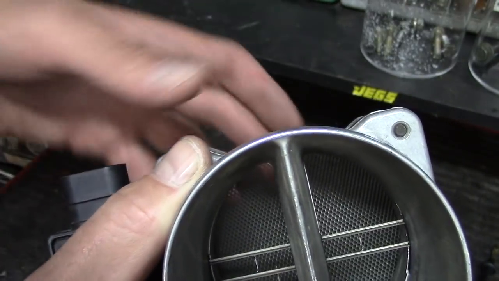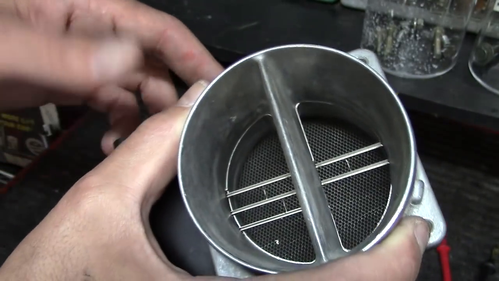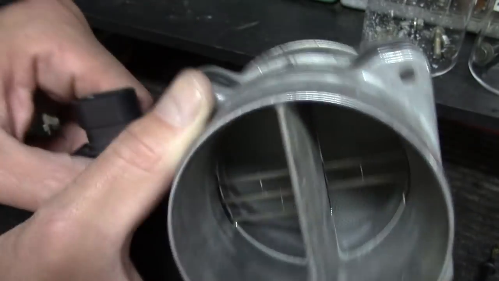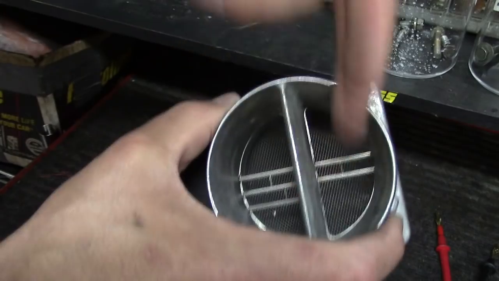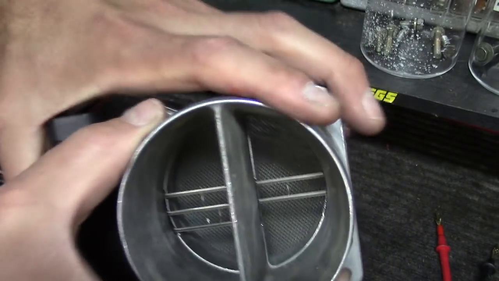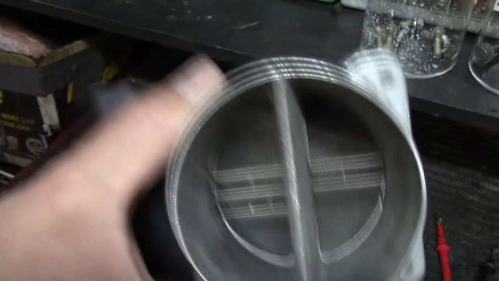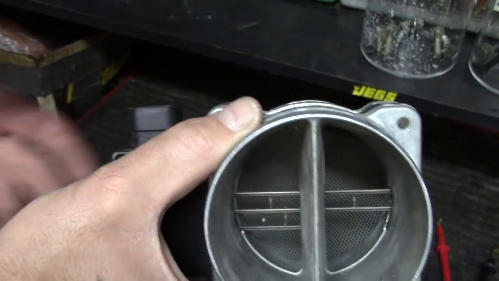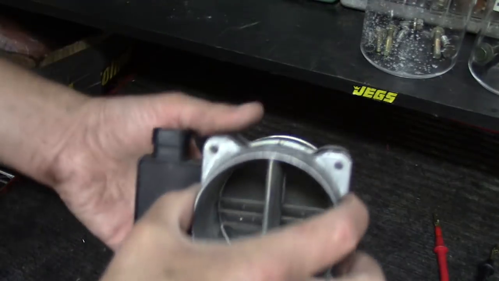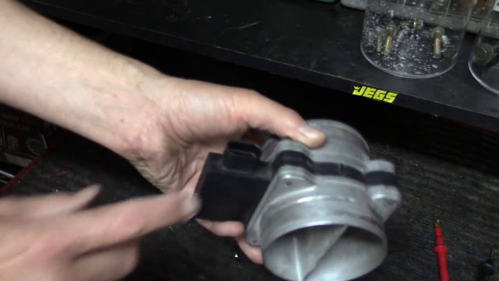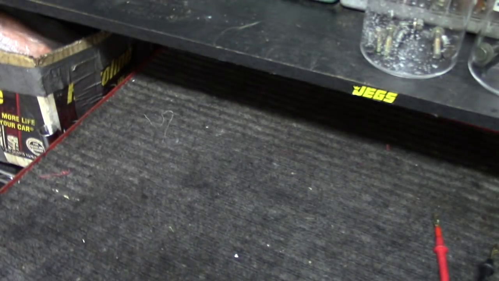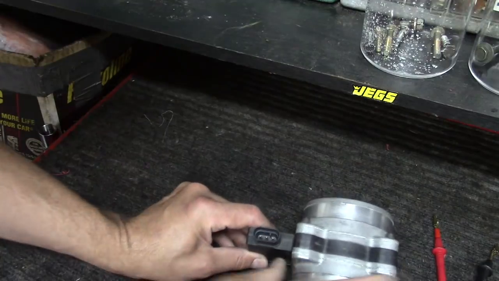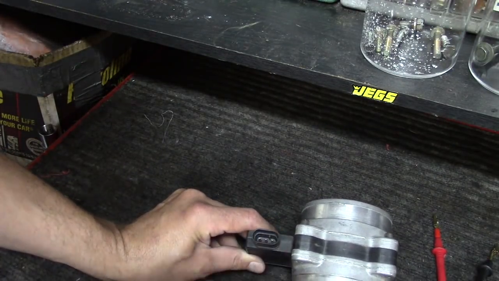So that's one of the first tests we're going to do, especially if we had a MAF error code: do we have a lack of continuity from the power feed through the ground, something similar to a broken light bulb filament where we cannot power that hot wire? So let me check real quick, because I think the wiring pattern is different on this one than the aftermarket. And indeed it is. It goes power, ground, signal on this one.